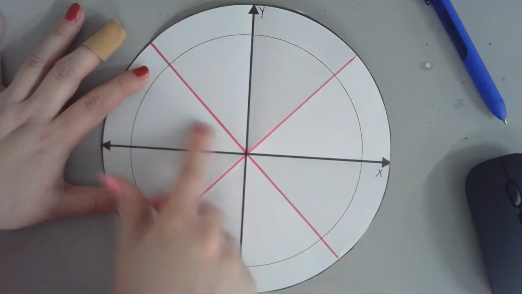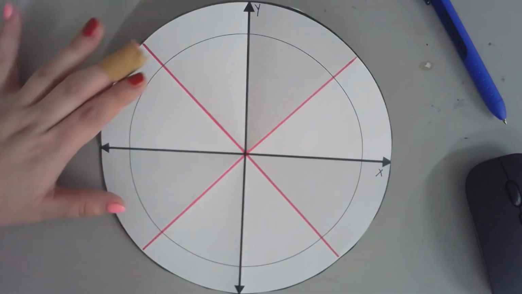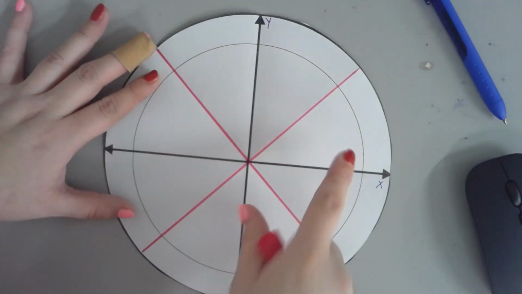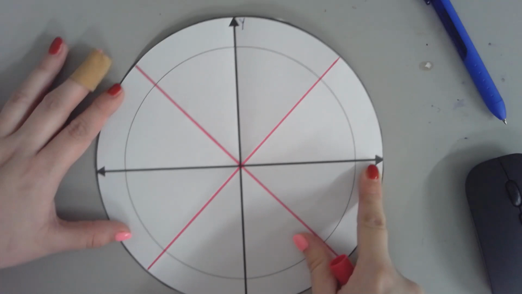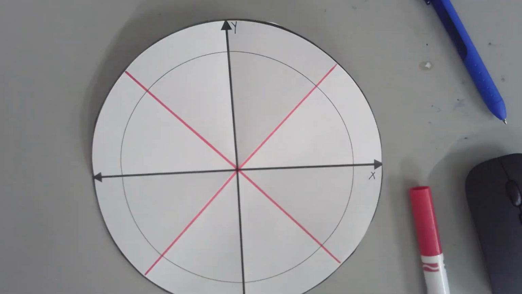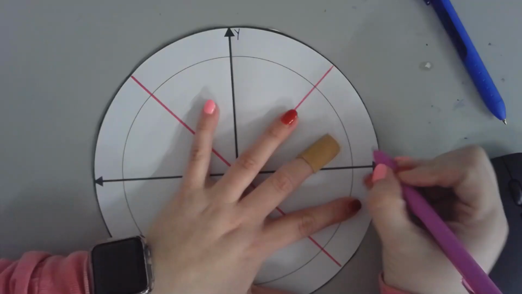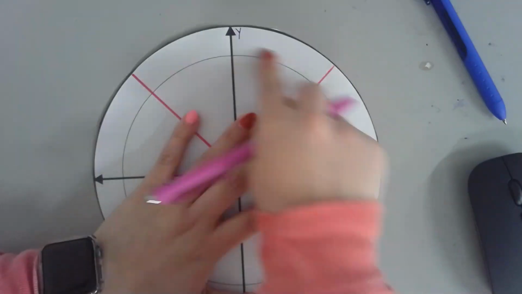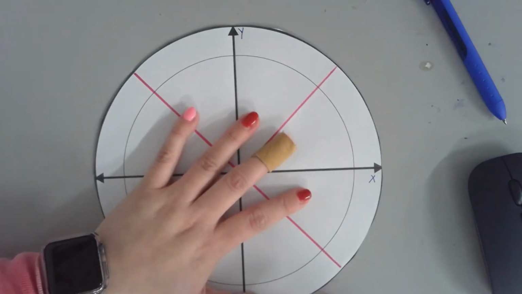X and Y axis lines are going to be your tick marks. And you start over, and leave that space open.